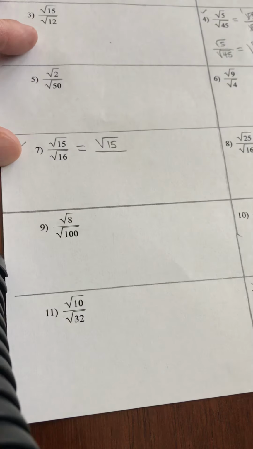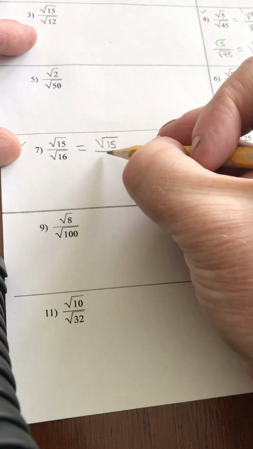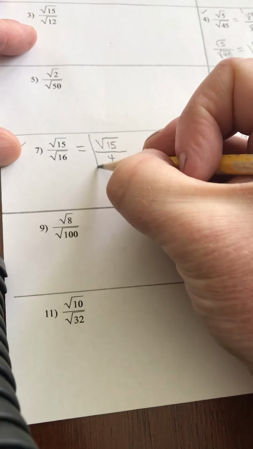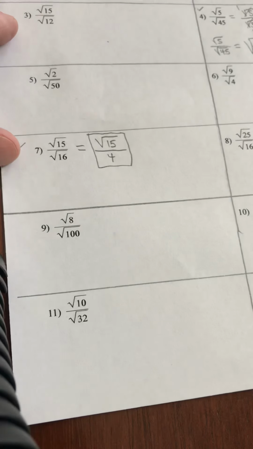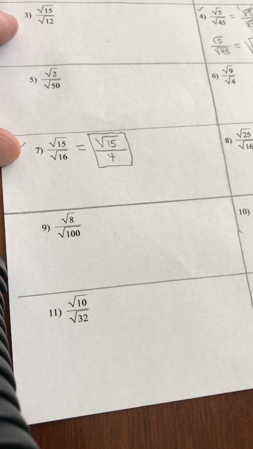Well, 16 is a perfect square. 4 squared equals 16. So the square root of 16 is 4, and we leave it like that. 15 is 3 times 5. They're both prime numbers, so you stop at that. That's relatively quick. Is there another way to do it? Yes, but this is the most direct way.